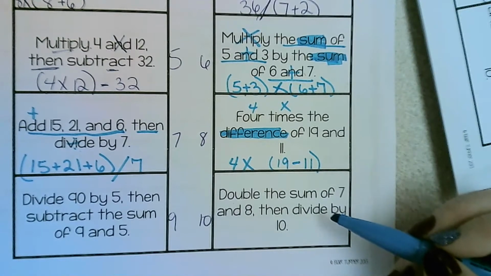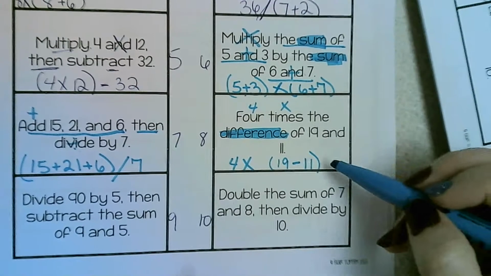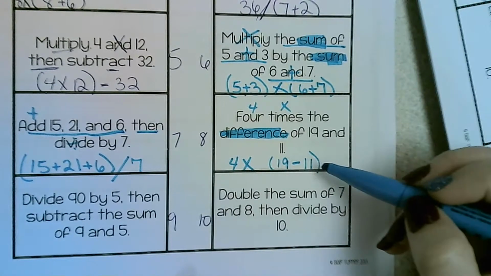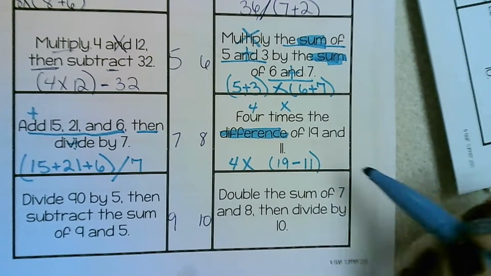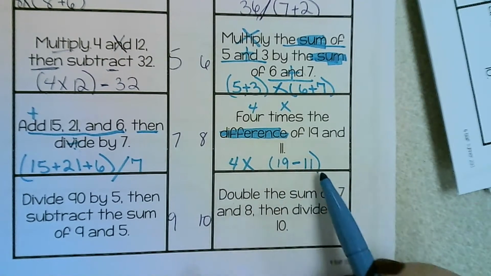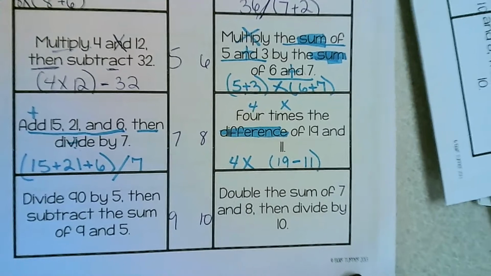And now, some of you may have put this first in times, but it doesn't say the difference times 4. If you would read this, it would be 4 times the difference of 19 and 11.